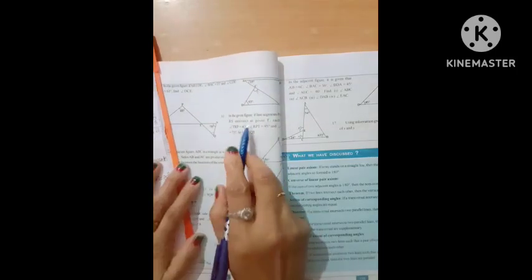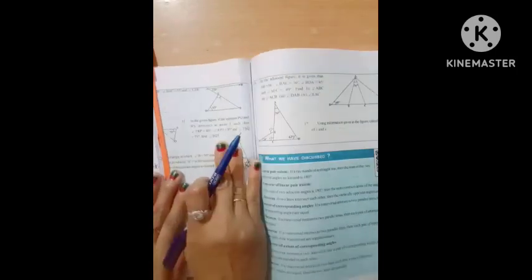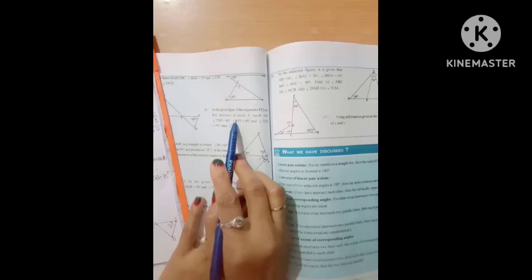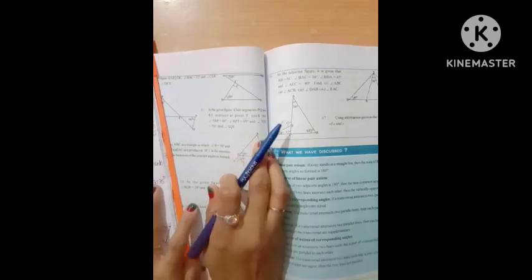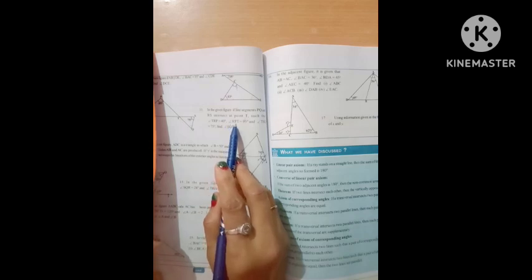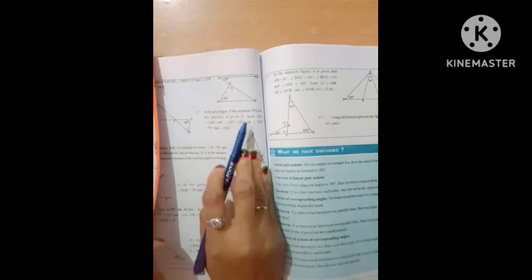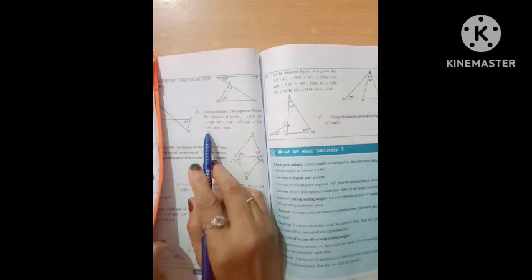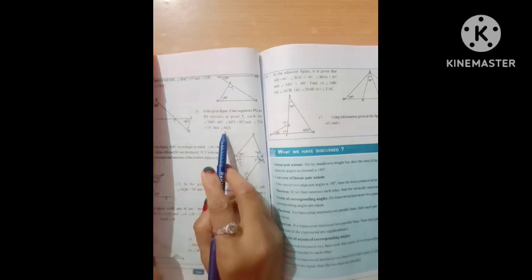11th question. In the given figure, if line segments PQ and RS intersect at point T such that angle TRP equals 40 degrees, angle RPT equals 95 degrees and angle TSQ equals 75 degrees, find angle SQT. Okay, this figure is given.